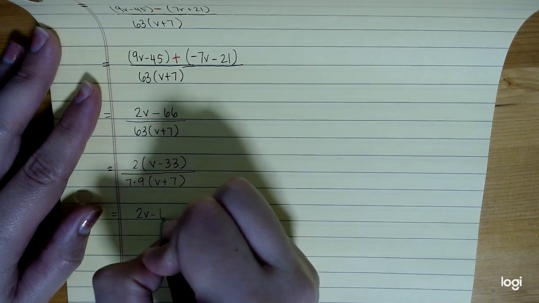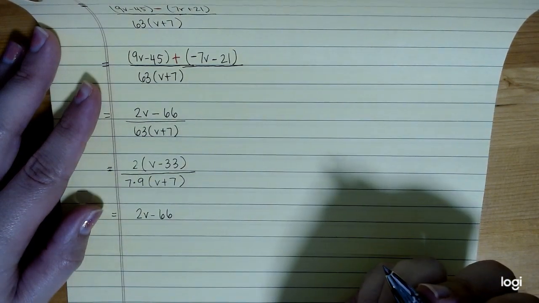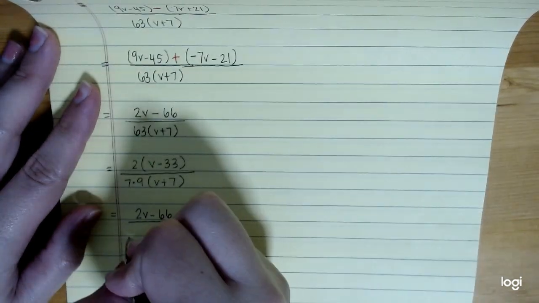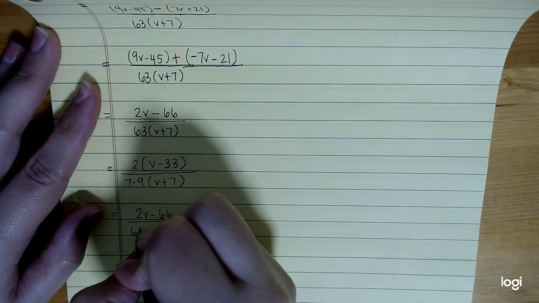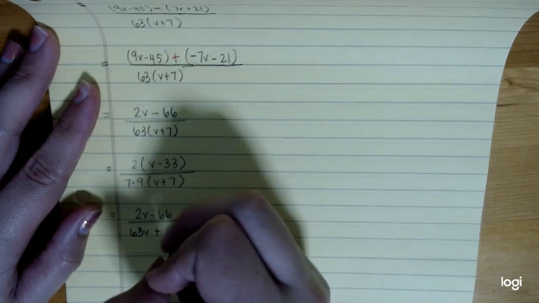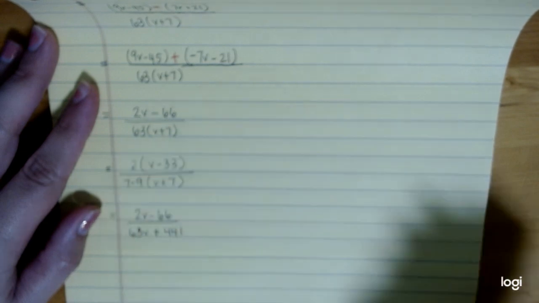So we simply go back to that original 2v minus 66 in the numerator, and then I'm going to go ahead and distribute with the 63. So it's going to be 63v plus, and 63 times 7 is 441.